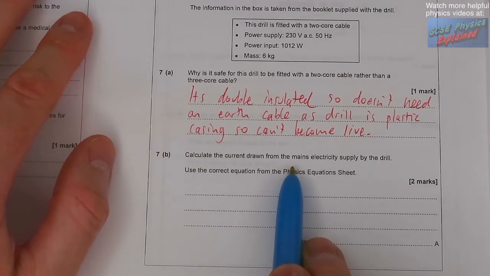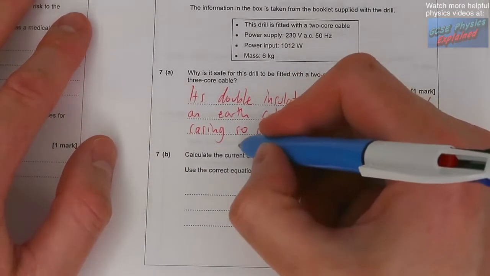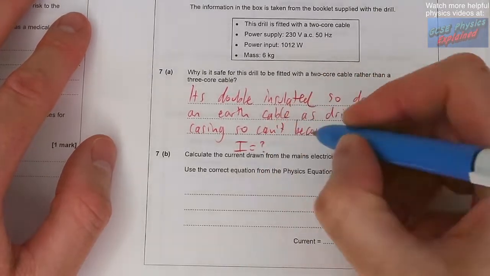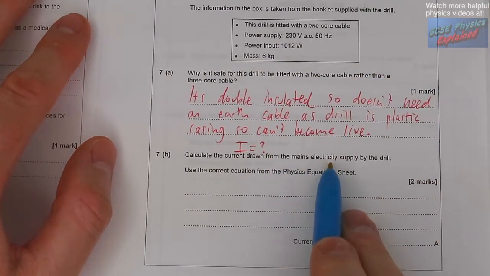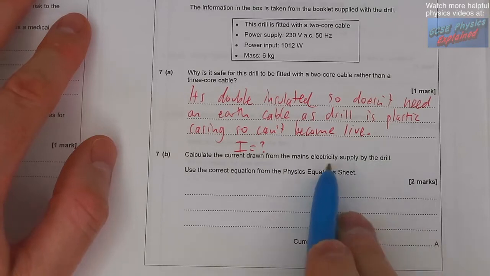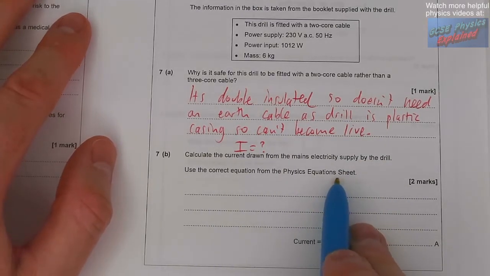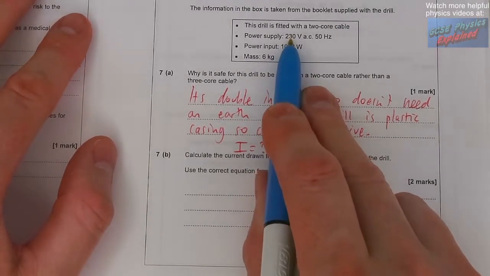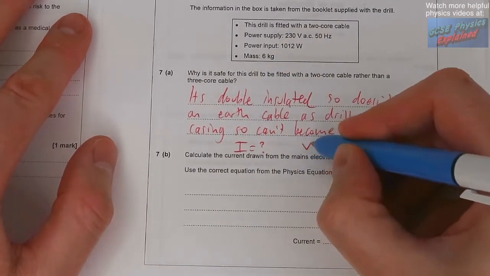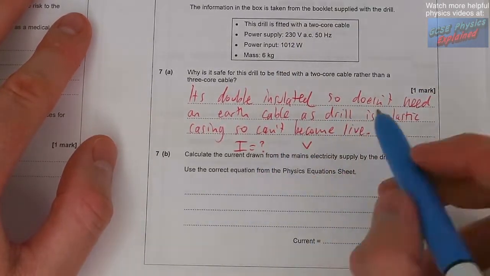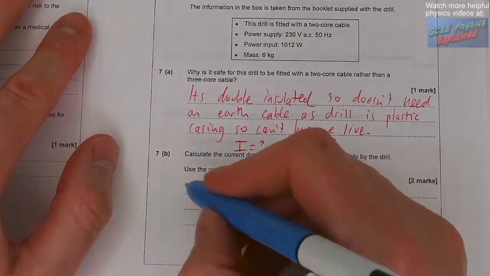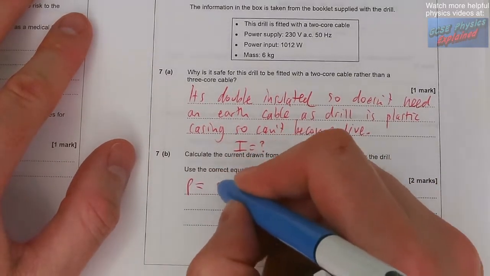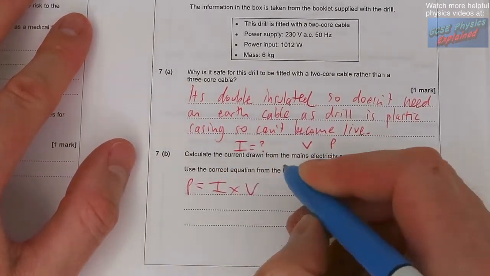Calculate the current drawn from the mains electricity supplied by the drill. So current, I, is question mark. Use the correct equation. So what have we got? We've got the voltage and we've got the power. Okay, so power equals current times voltage.